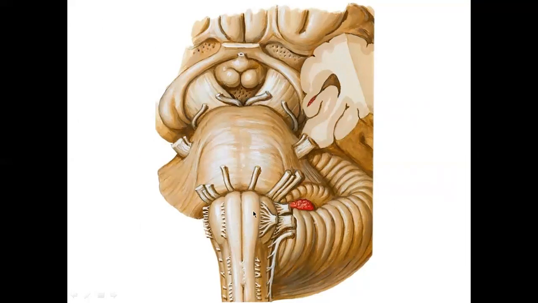Okay. Then another name of the medulla is the bulb. So if the nerves related with the medulla oblongata are damaged, whatever paralysis occurs is also known as bulbar palsy.